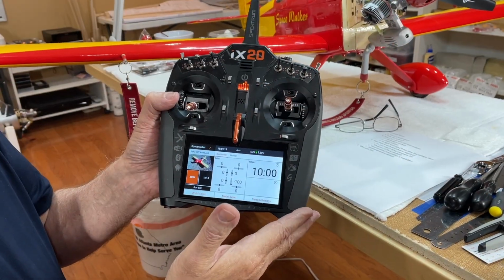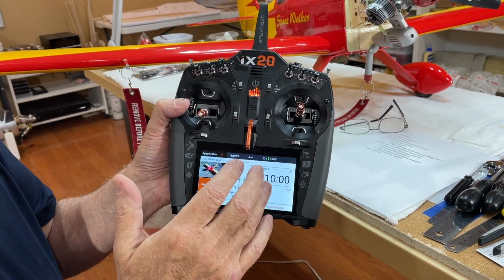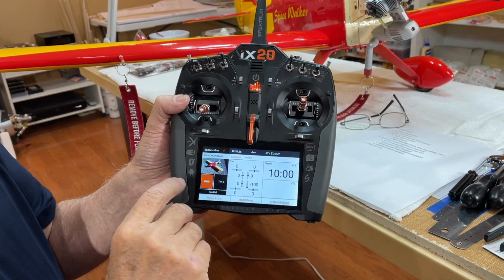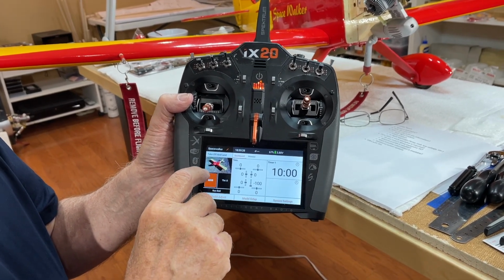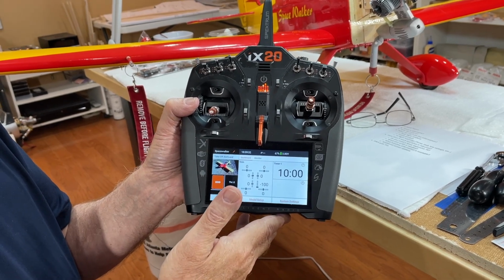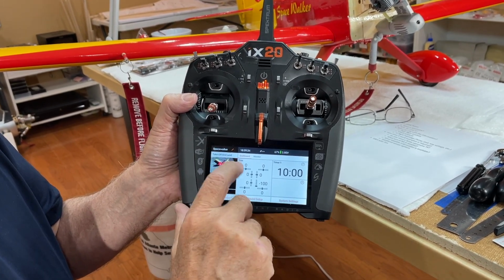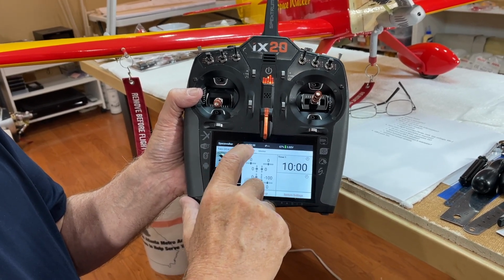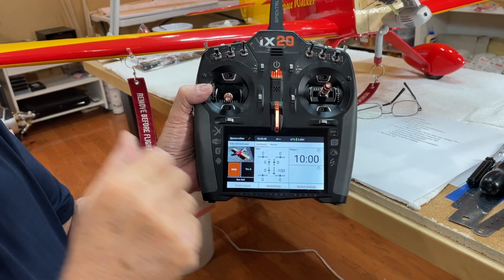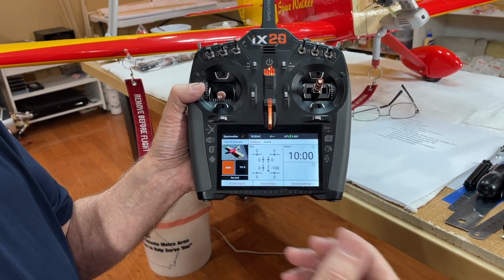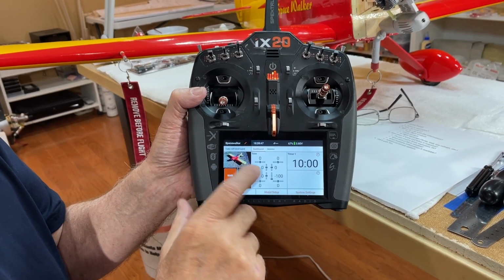So what the transmitter is doing is, while it's receiving information from the aircraft, and I'll demonstrate this to you in a few moments, it can actually be logging what it's receiving from the aircraft into memory. When it's doing that, up in this area here, there will be the letters SD, which is historical from the earlier Spektrum transmitters that used removable SD microcards.